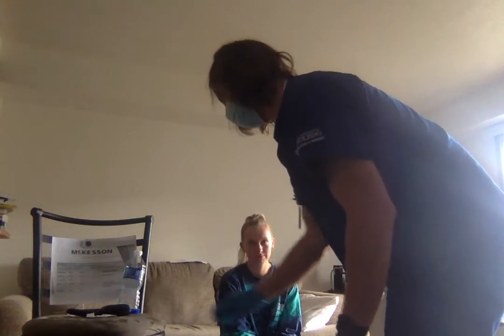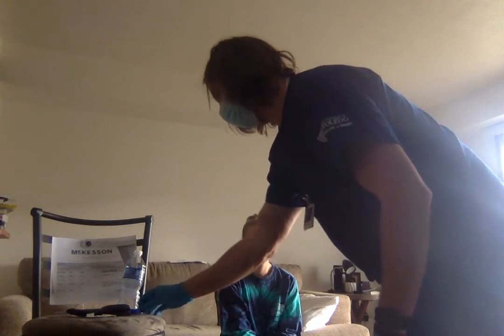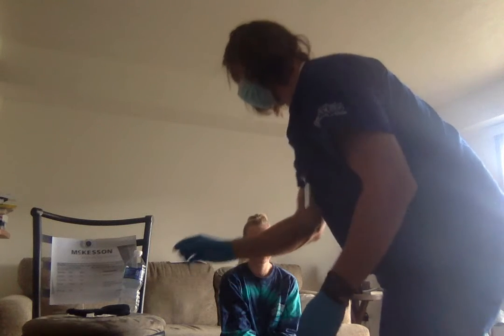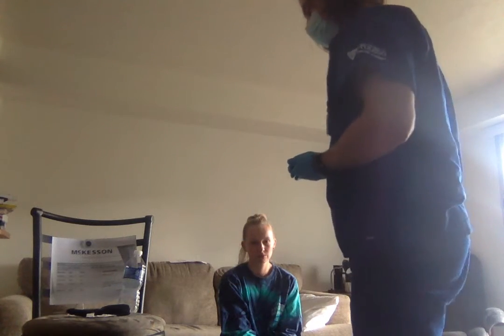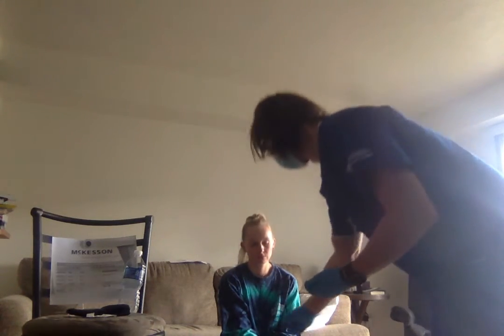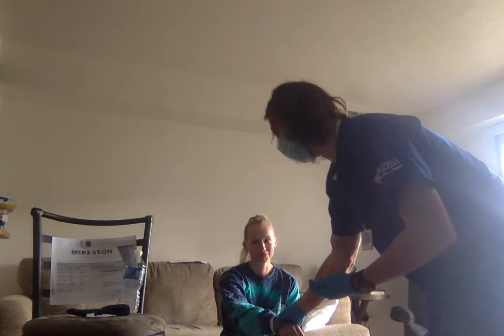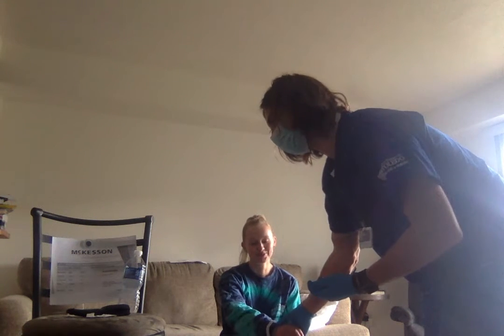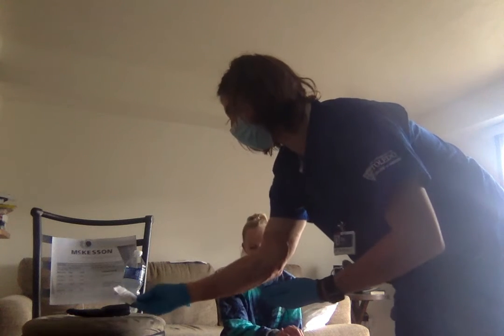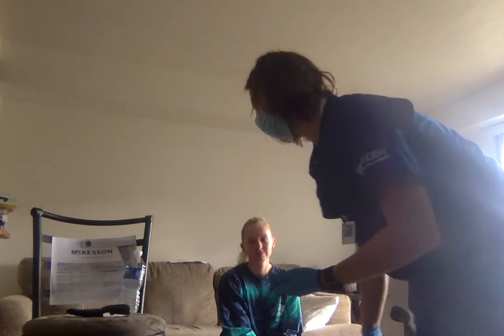Again, I'll cross-check the allergies one more time. Before I administer, I'm going to do the 6 rights one more time. I can look at the EMR and check her bracelet. It's the correct patient. Birth date is the same. Then I can check the medication. I can look at the wrapper. It is metoprolol. It is the correct med.